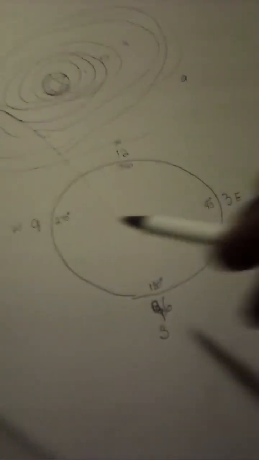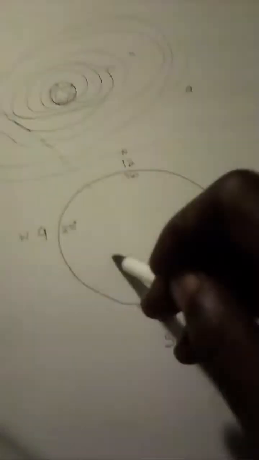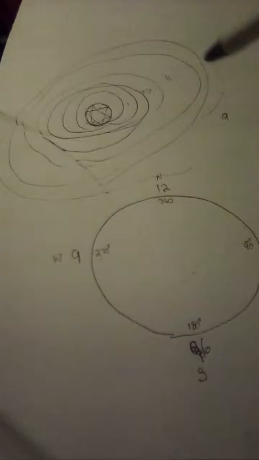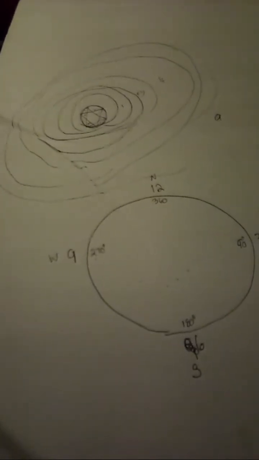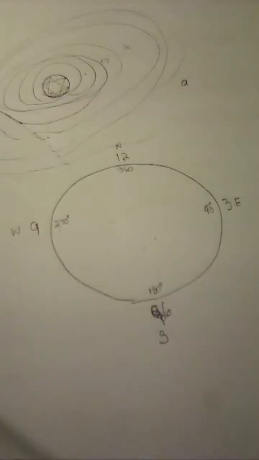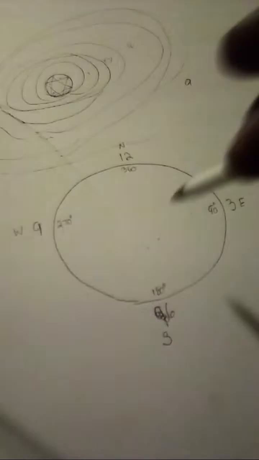Okay, so look, let's go back to this though, because you have to understand the clock and the compass is to track the energy of the sun. The clock and the compass is to track the energy of the sunspots, the dimension. You feel me?